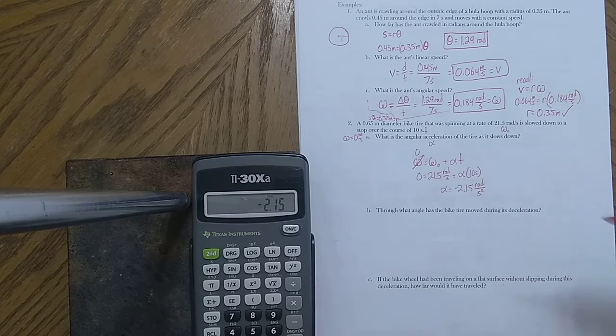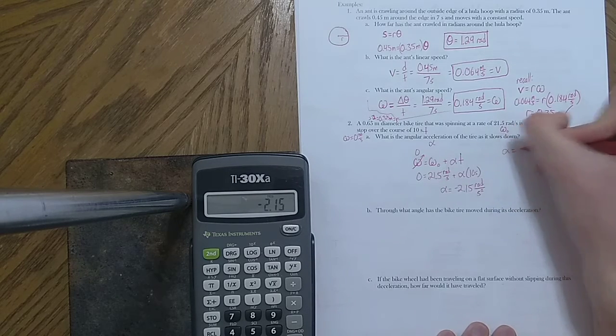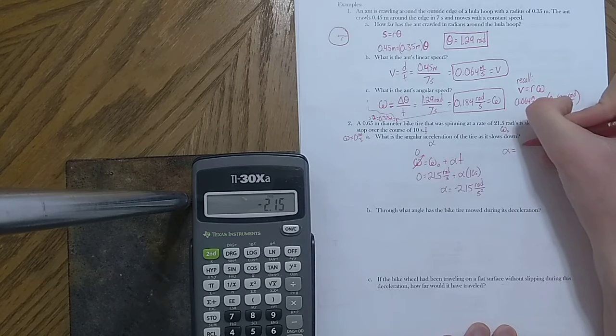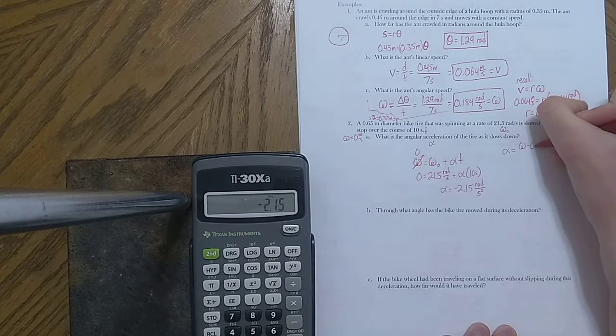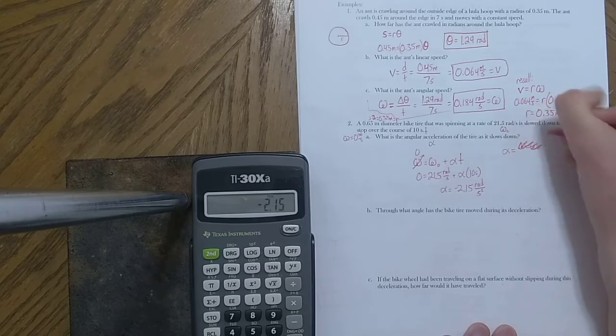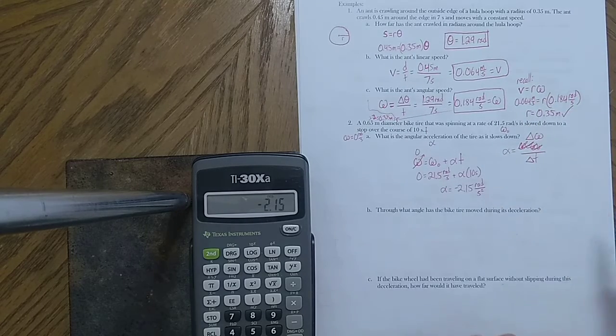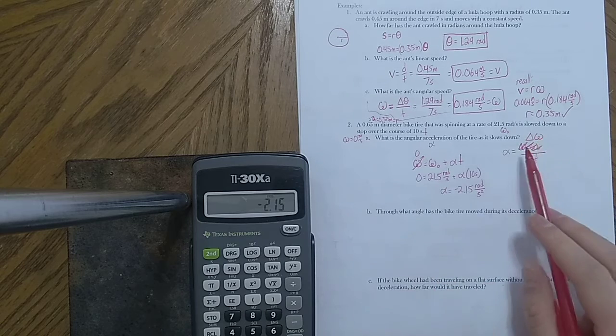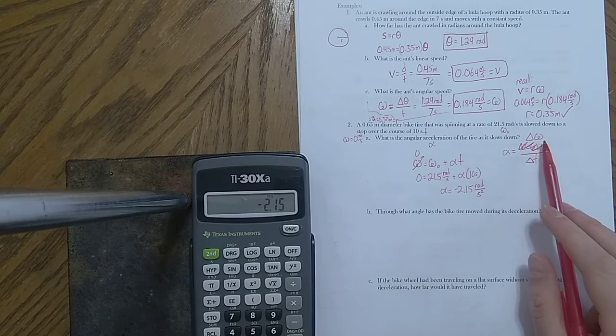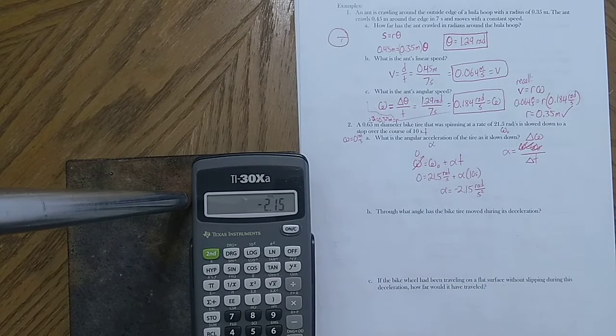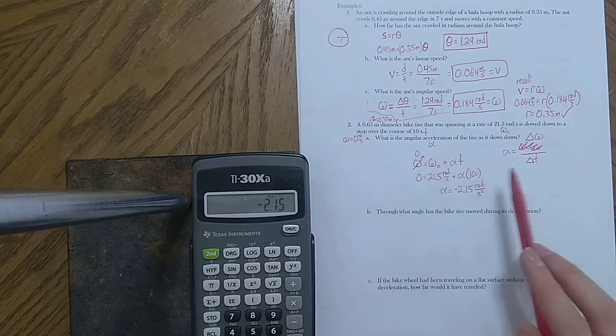Now, someone could say, couldn't you also use this equation? Alpha equals omega minus omega naught, or delta omega over delta t. In other words, the change in omega, angular speed, over the change in time. Absolutely. As a matter of fact, look at what I did in this equation.